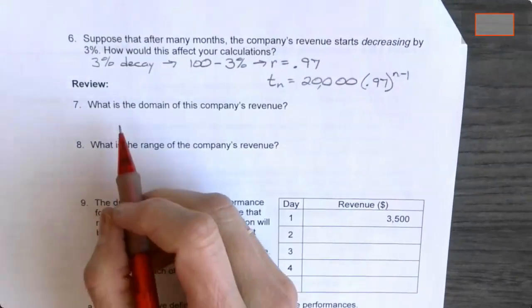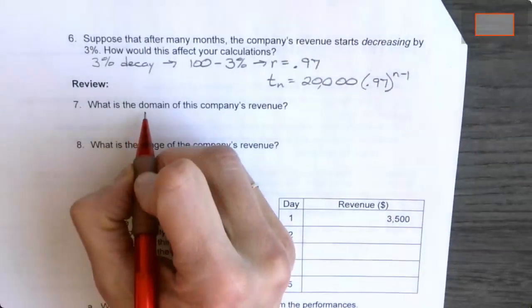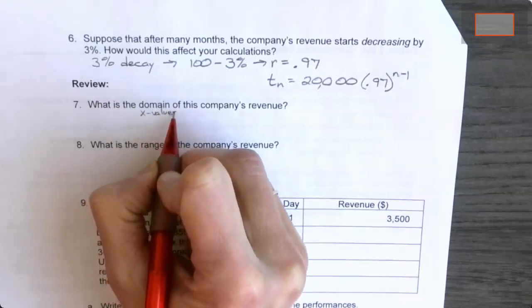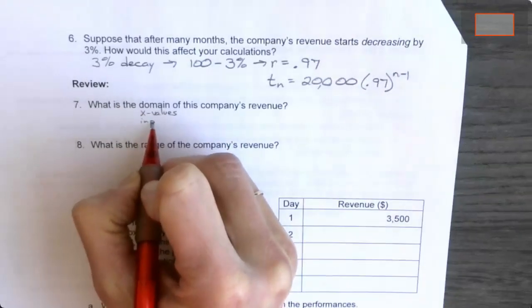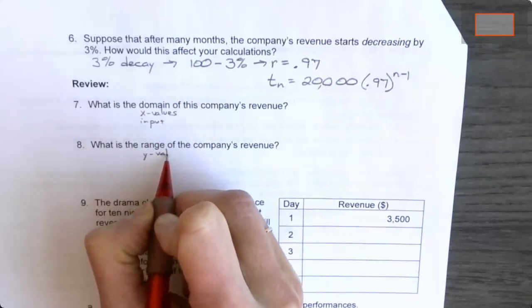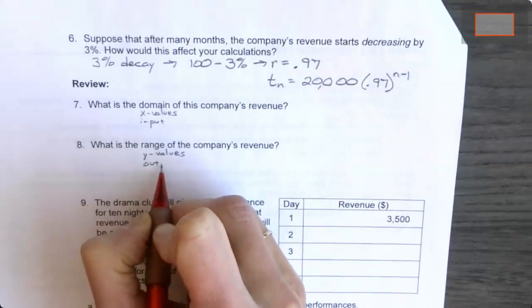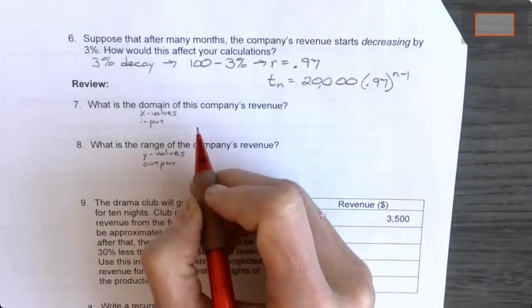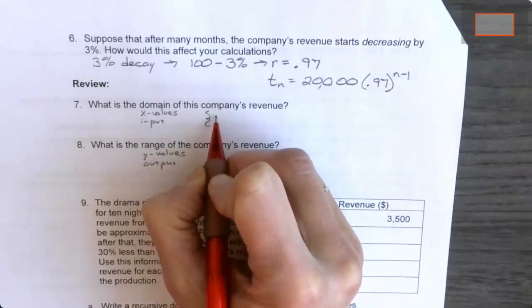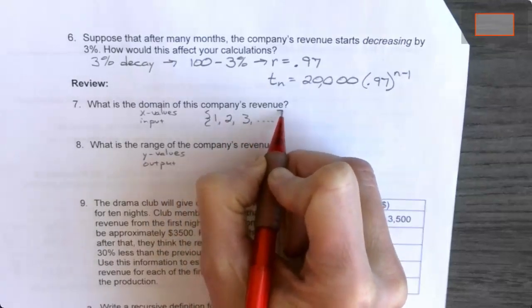Still working with the information from before, we're going to write the domain of this company's revenue. Domain has to do with x values, also known as input. And range has to do with y values, which has to do with our output. So the input are the x values of month 1, 2, 3, and so on.